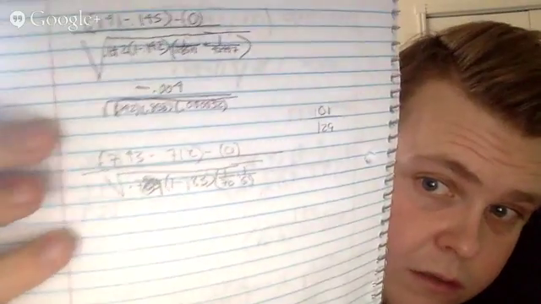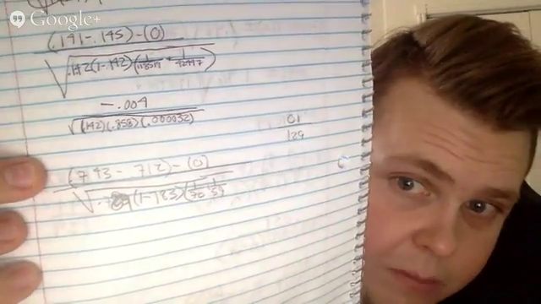Oh no, it's 52 plus 42. All right, so this is the equation to find the z-score for this one, so I can pull it up on the applet.